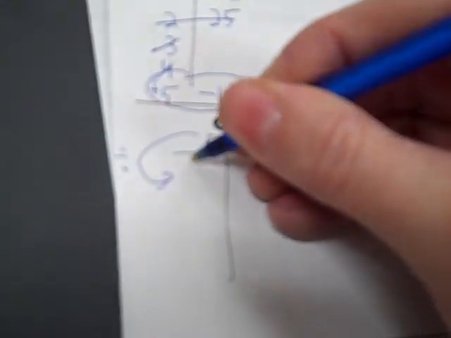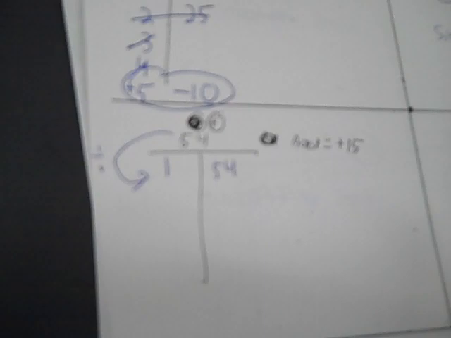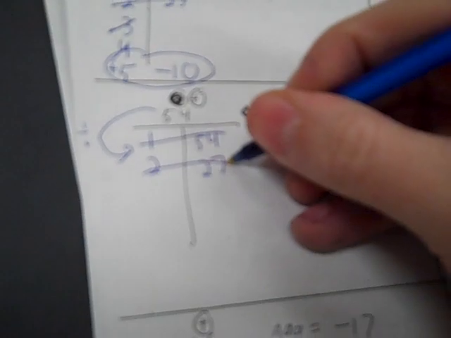Okay, 54, and I'm adding the numbers to get 15. So divided by, I put 1. 54 divided by 1 is 54. Okay, 1 plus 54 is 55, and I'm not looking for 55, so it's not that. I put 2. 27. Now I need to add those. 2 plus 27, that's 29. That's not what I'm looking for.